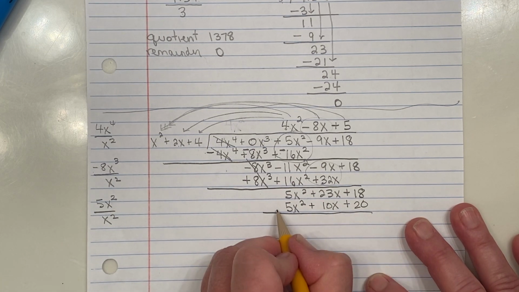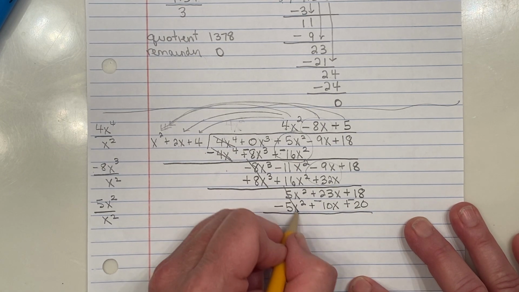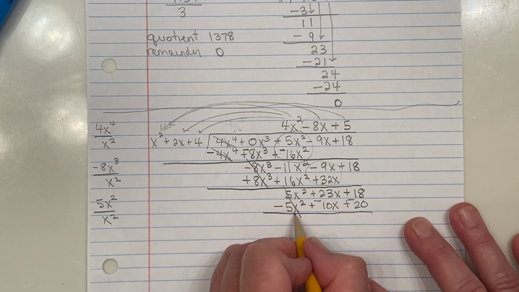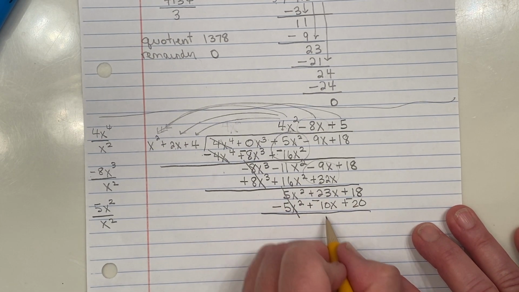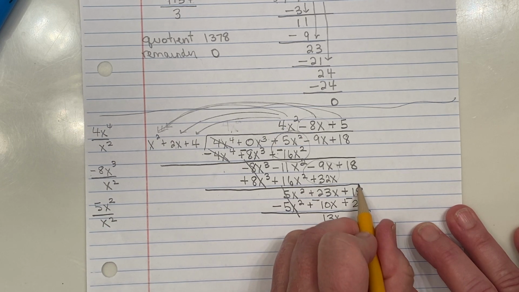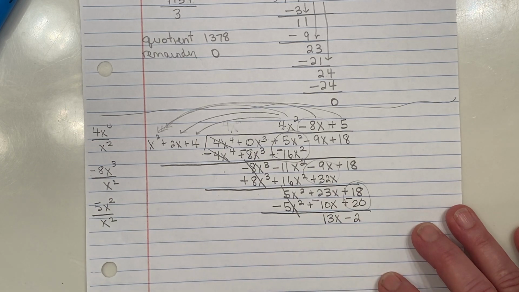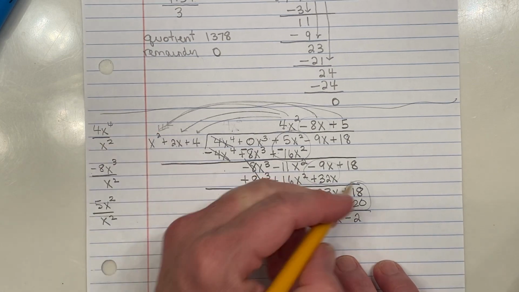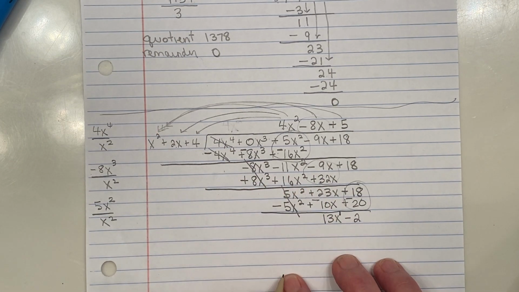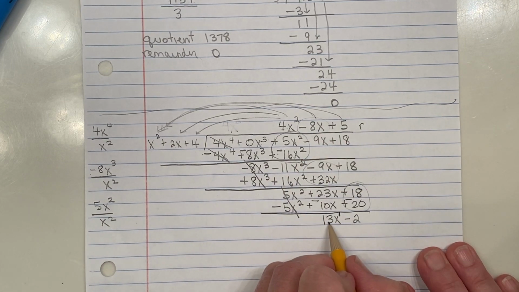Let's subtract, which means subtract all the terms, make them all their opposite signs. Add down, those cancel. If these first two terms don't cancel, that's kind of a red flag that we made a mistake. 23 minus 10 is 13x, and when I collect these two on the calculator, I get minus 2. Can I keep going? No, I can't, because now I have an x squared, and the highest degree I have here is a 1. So actually, I'm done. I've got a remainder, and my remainder is 13x minus 2.